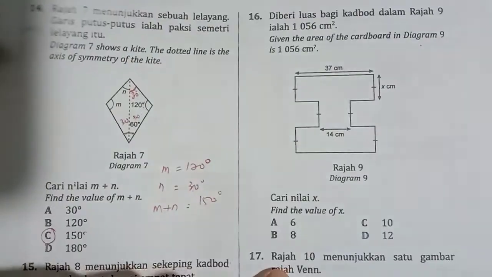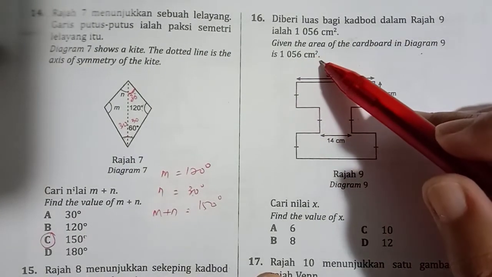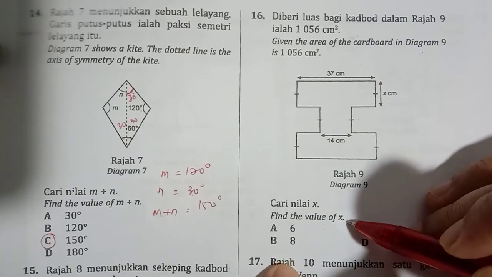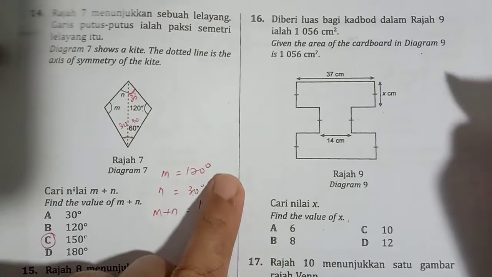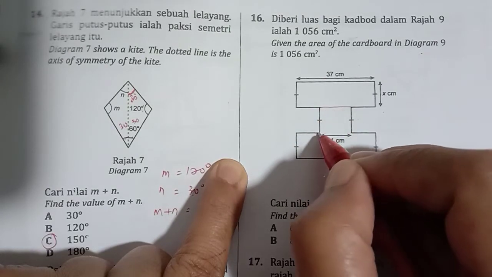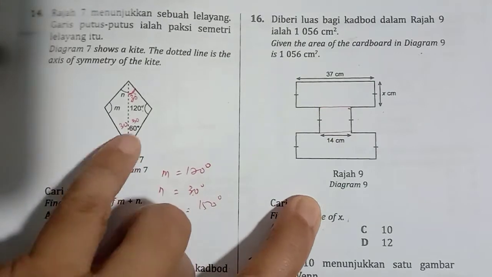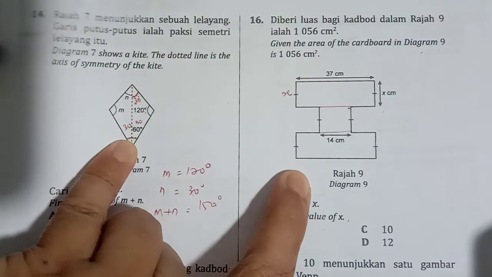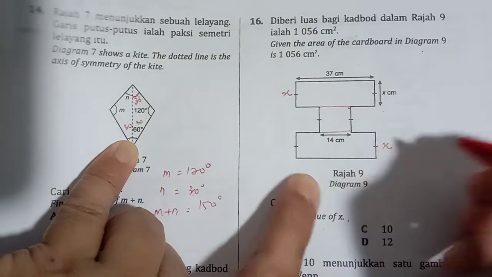Okay, number 16. Given the area of the cardboard in diagram 9 is 1059 cm squared, find the value of x. Okay, you want to find this one. Okay, if you look carefully, this is x, this is also x.